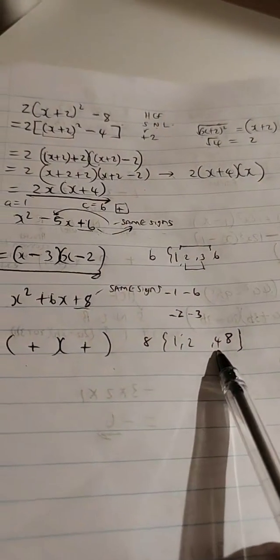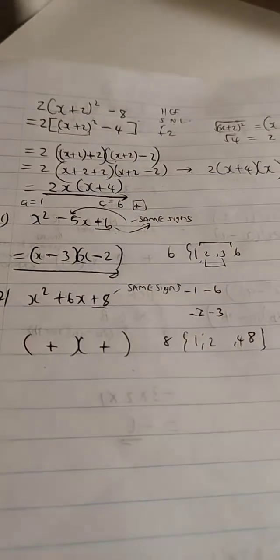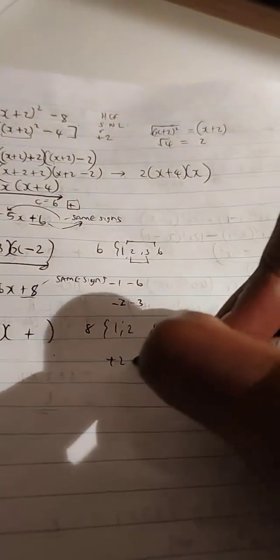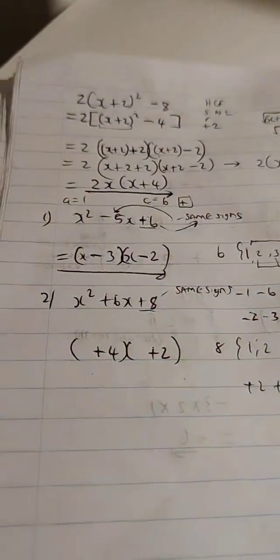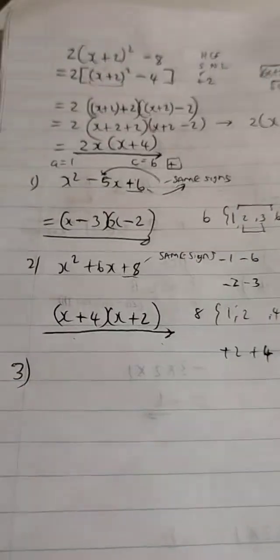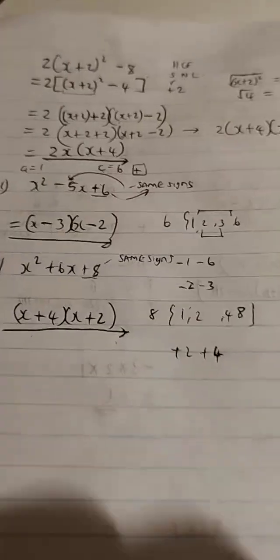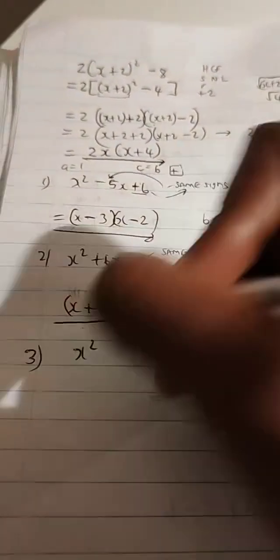Is it 2 and 4? When I'm multiplying these two, I'm getting 8, and when I add, I get 6. It seems like 2 and 4 is the one that's working. Plus 2, plus 4. And then I have x and x. All right, the last term positive always means same signs. Okay?